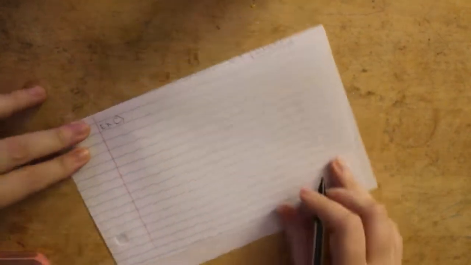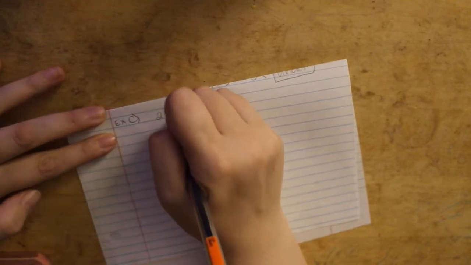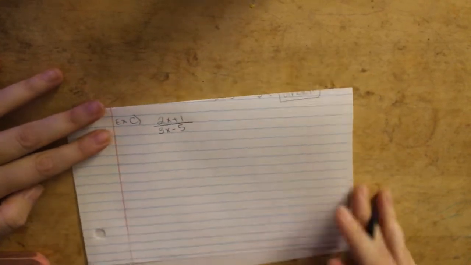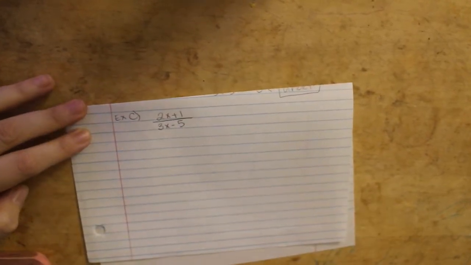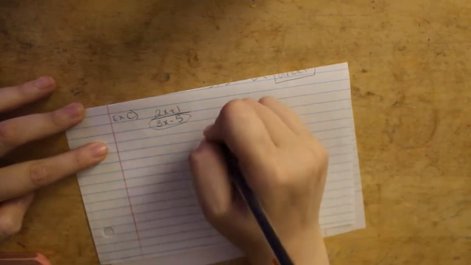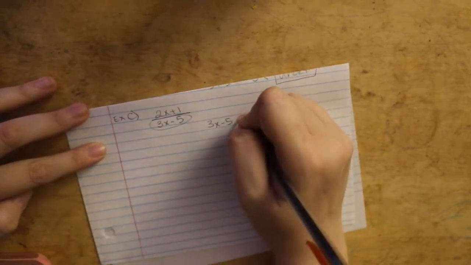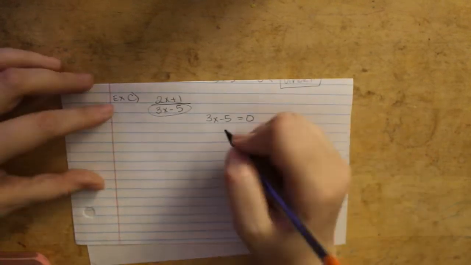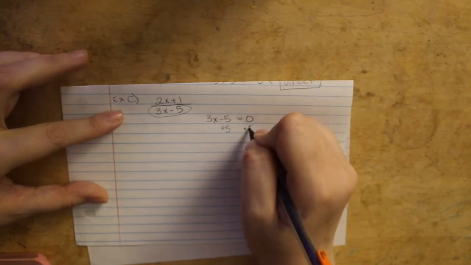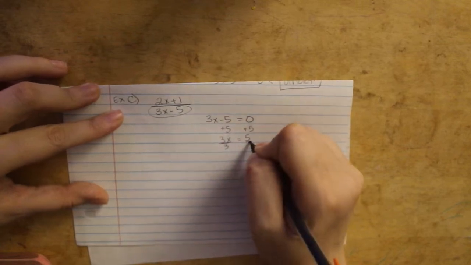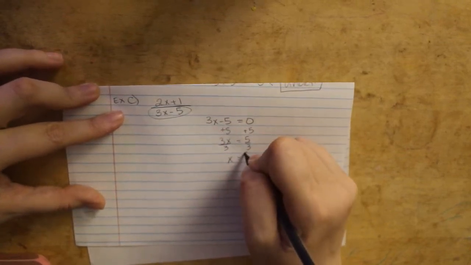So this one tells us 2x plus 1 over 3x minus 5. It wants to know when x would equal 0. So what can x not be? What would make this undefined? I'm simply going to take the bottom of this expression, 3x minus 5, and set it equal to 0. I'm going to solve for x, and that's my answer. Add my 5 to both sides, and I end up with 3x equals 5, divide by my 3, divide by my 3, and I have x equals 5 over 3.